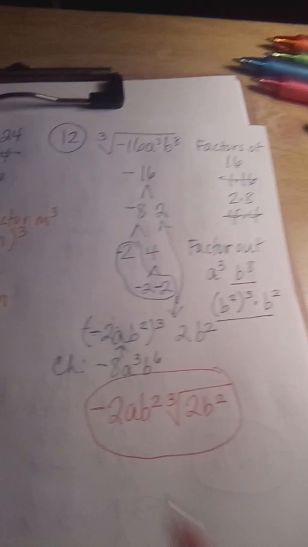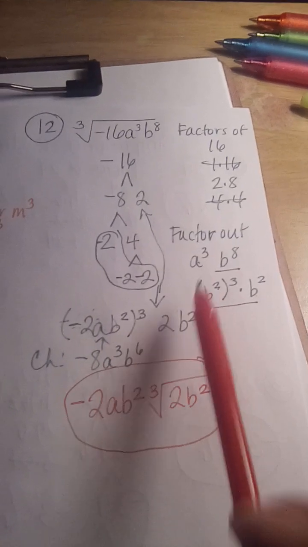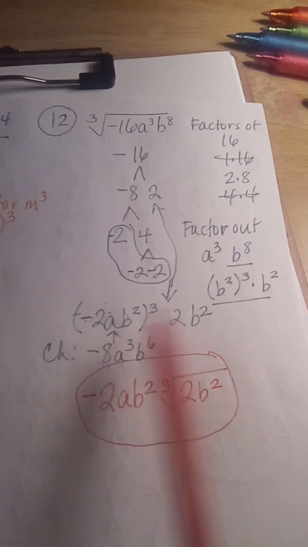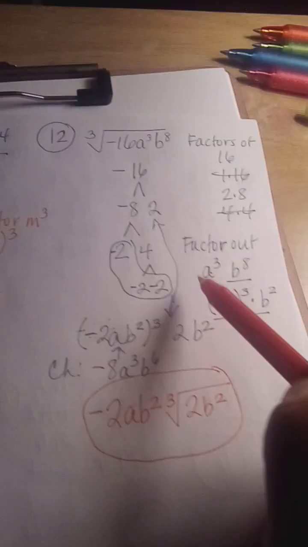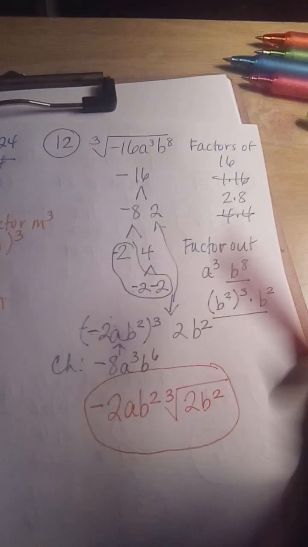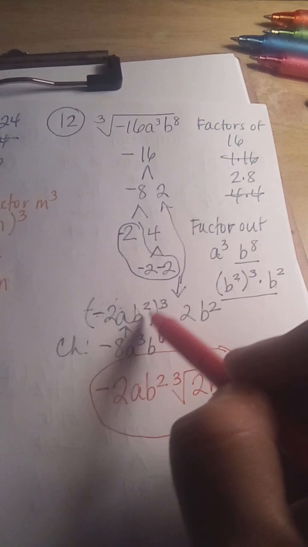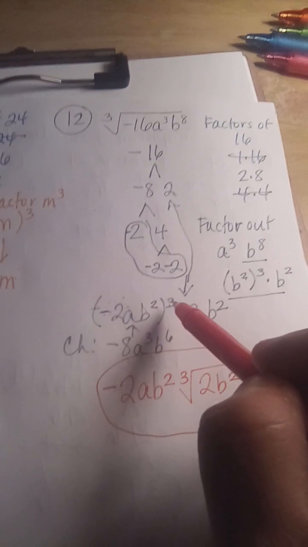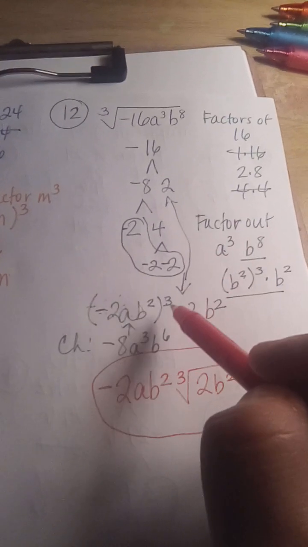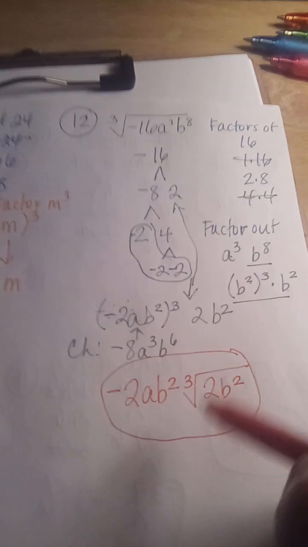And then once you have that, you bring down the first part, which is the a, right? The -2ab squared, close parentheses, to the 3rd power, the cube, and the 2b squared left over.